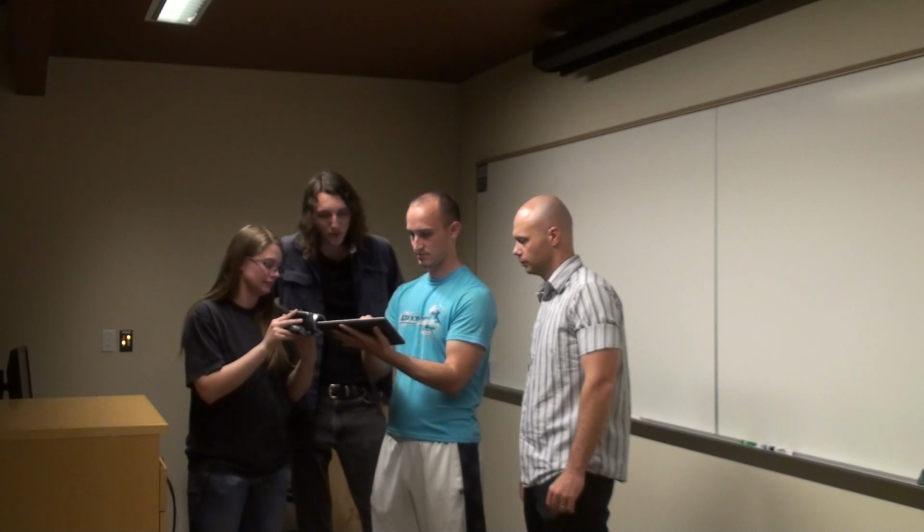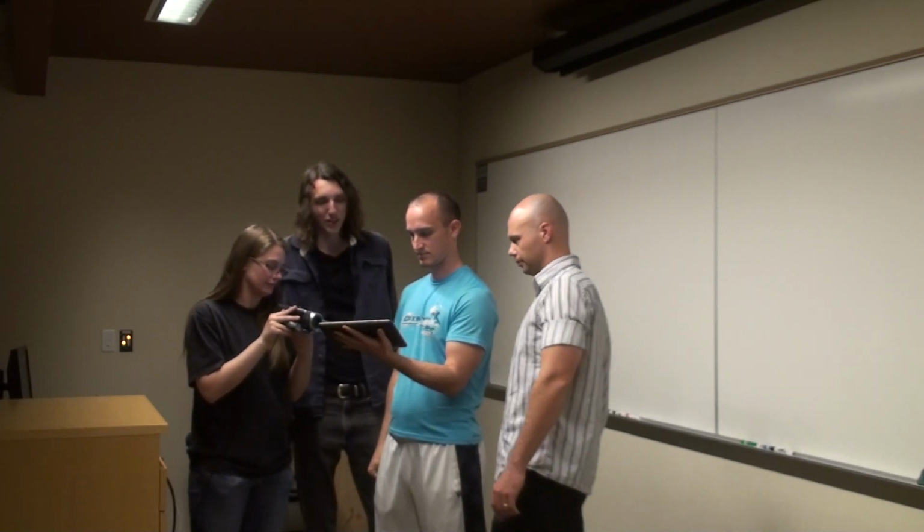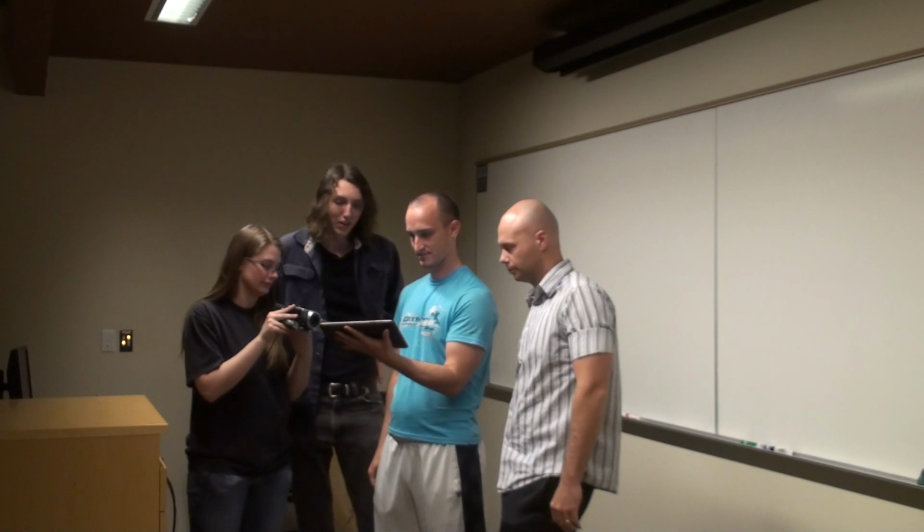Yes, there it is right there. So that's how we designed our levels to work well with the interface that we figured would work best controlling a copter. And Lauren, would you like to talk about some of the models you made?